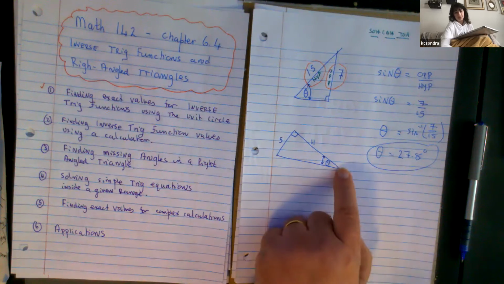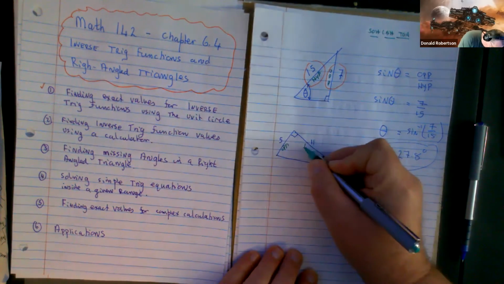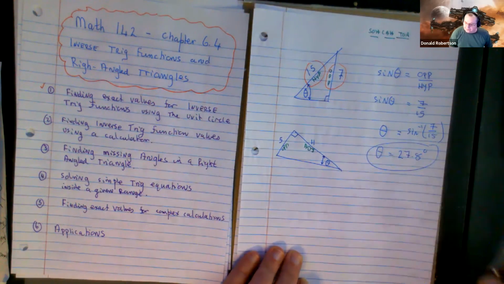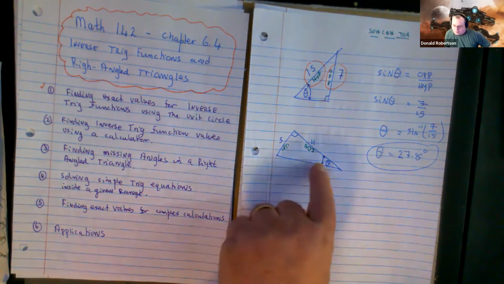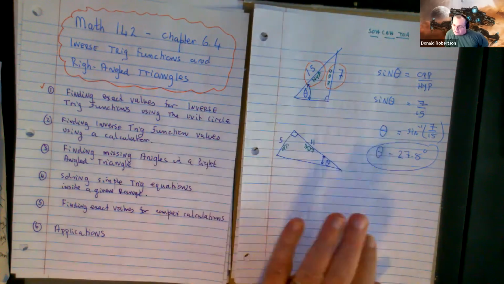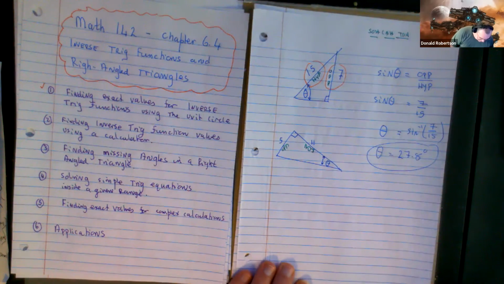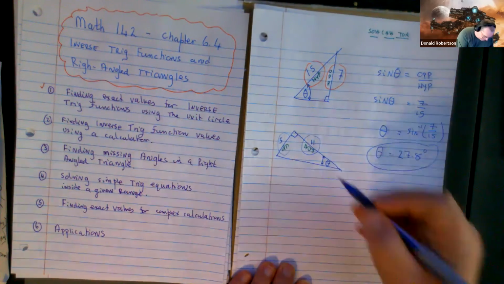Opposite. Right. So from this angle's perspective, here is the opposite. Would you agree that this one here is the adjacent? Looking good?